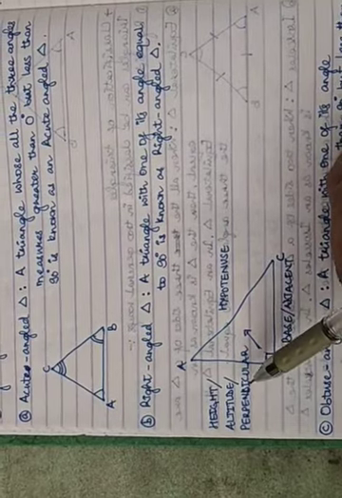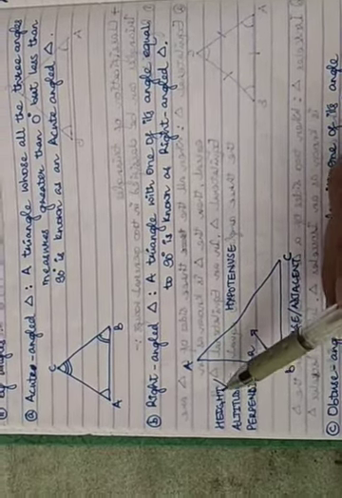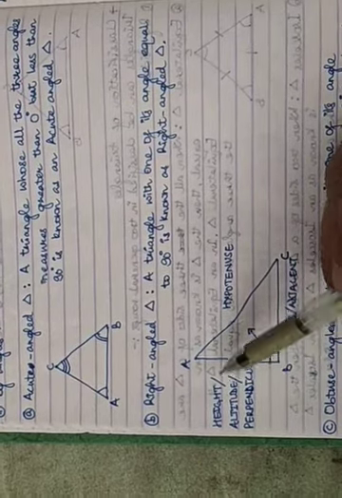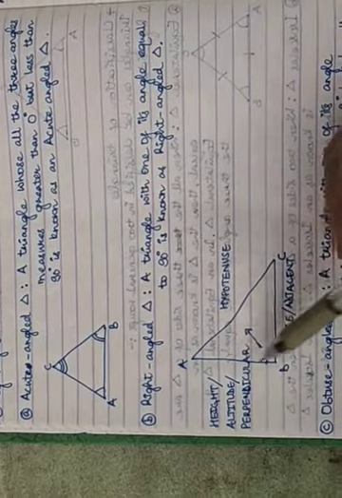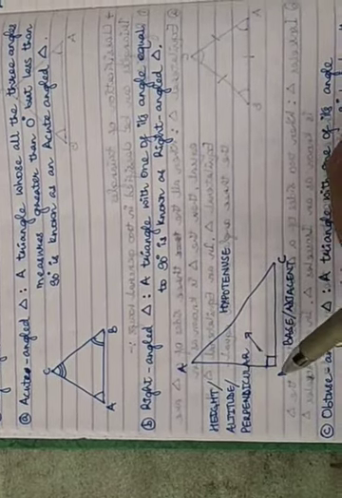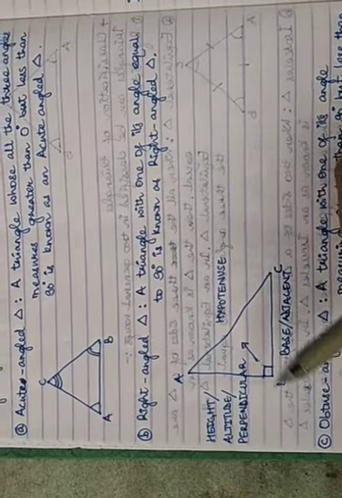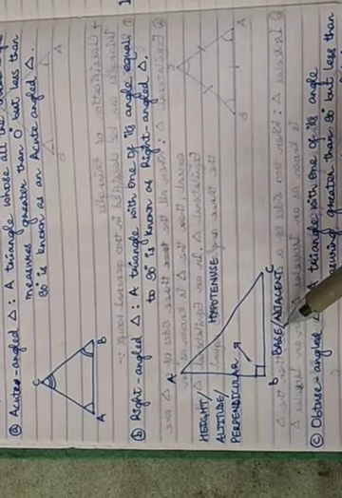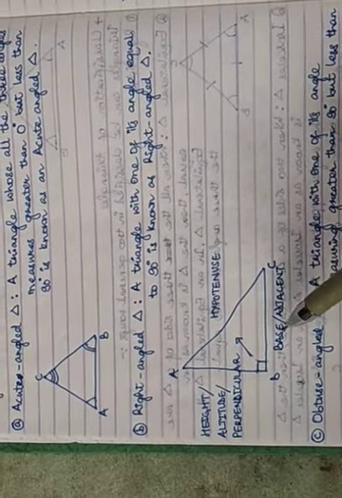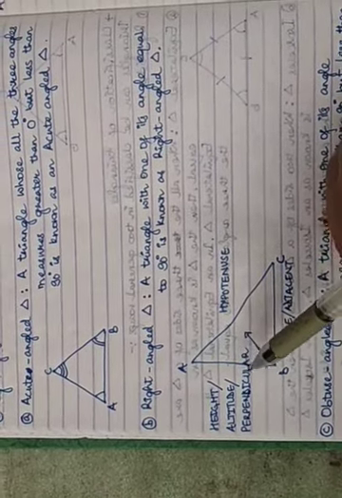Perpendicular means 90 degrees, isn't it? So that is why it is given. See, height, altitude or perpendicular. This side, AB in this particular triangle, can be called the height, the altitude or the perpendicular of the triangle. And the bottom part is known as your base or adjacent. Try to remember the names as well.